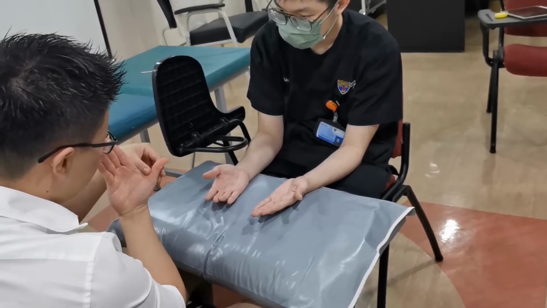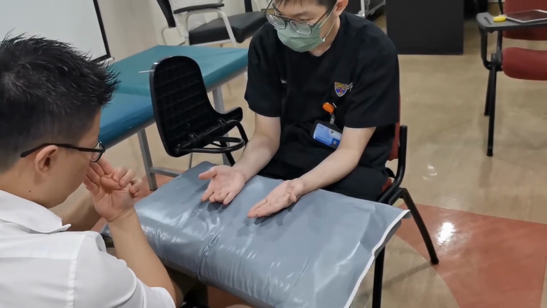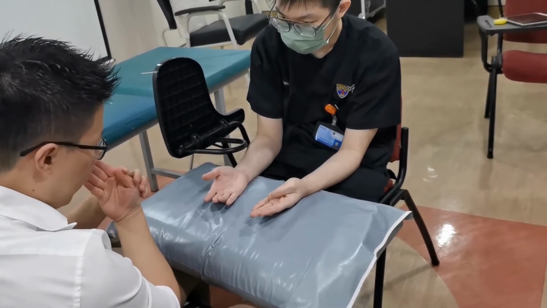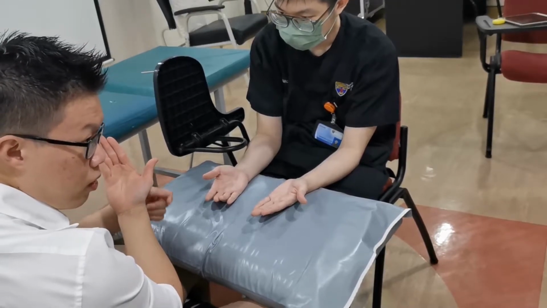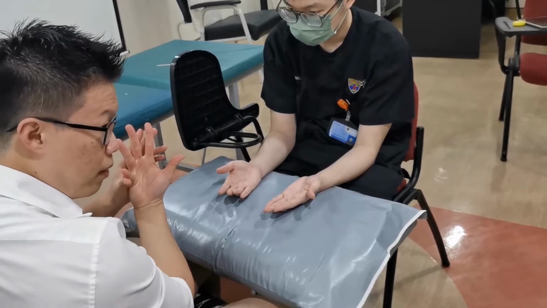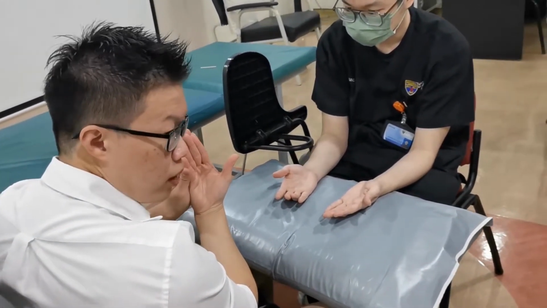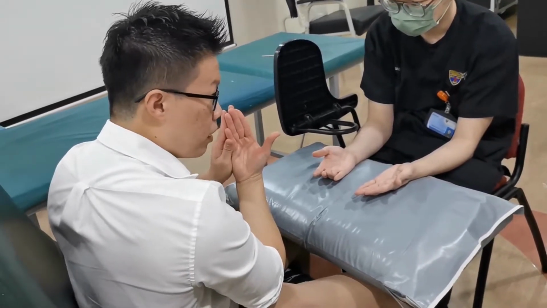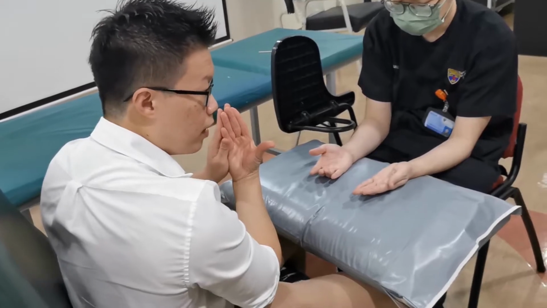The thumb's flexion is actually towards this horizontal direction, and extension is like that. But finger flexion is like this, extension is like that. So your finger adduction and abduction are in a horizontal plane. But when it comes to your thumb, the adduction and abduction are in a vertical plane. Okay, understand.